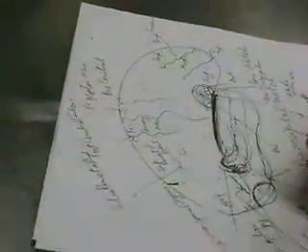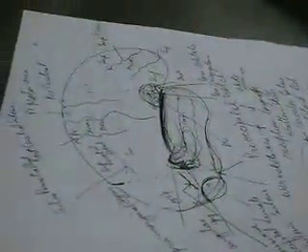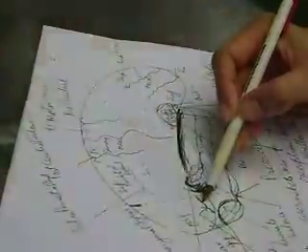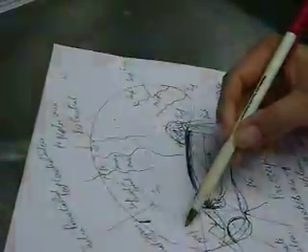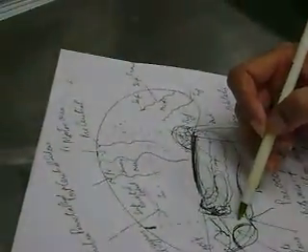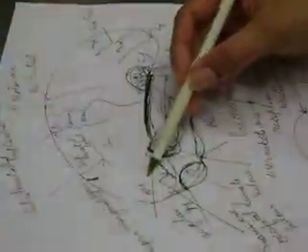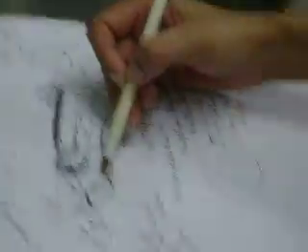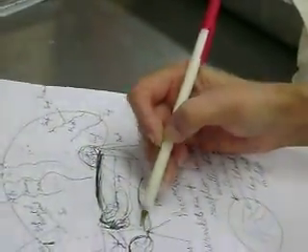Right? And this transverse occipital sulcus subdivides the occipital lobe into superior and inferior occipital lobules or gyri. Superior occipital gyrus and the inferior occipital gyrus. Okay.